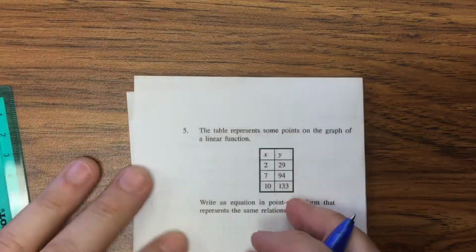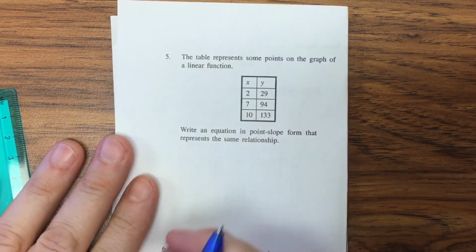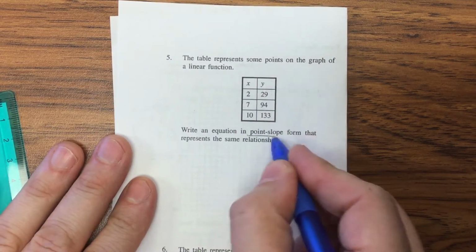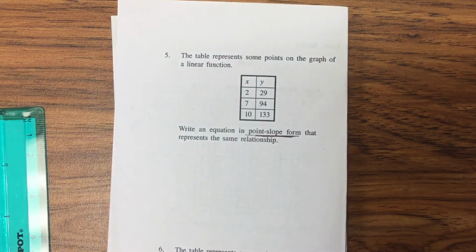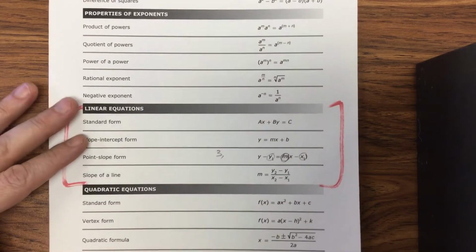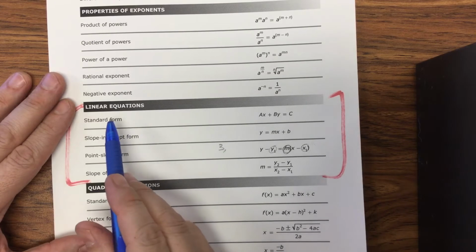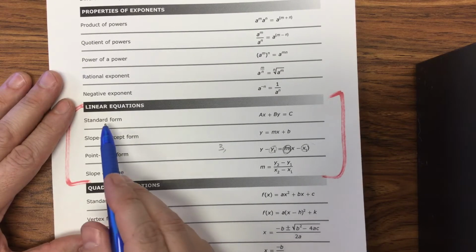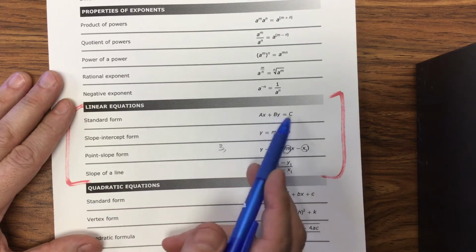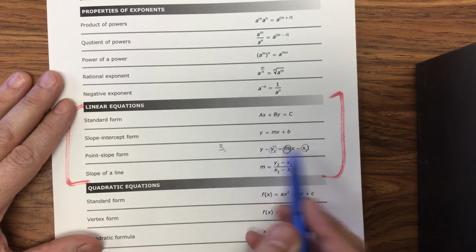All right, let's go to the back. Number 5, the table represents some points on the graph of a linear function. Write an equation in point-slope form that represents the same relationship. Well, let's say you're taking the test and you don't even remember what point-slope form is. Take a look over here. And sometimes there will be a question that just says which is the correct equation in point-slope form, and they may have standard form for one of the choices. Just by comparing to this, you know this would not be the answer. Point-slope form is this one, the one we've been using here.